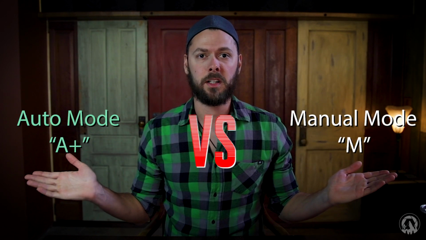Today, we're taking on two big challengers and a very common question. Manual mode or auto mode? Let's get it on.